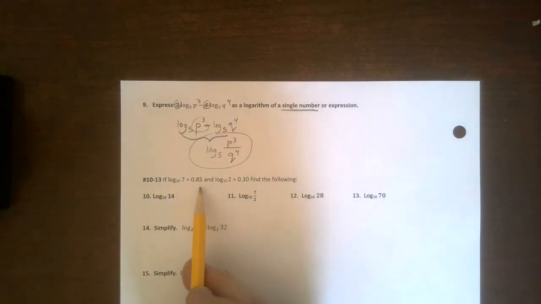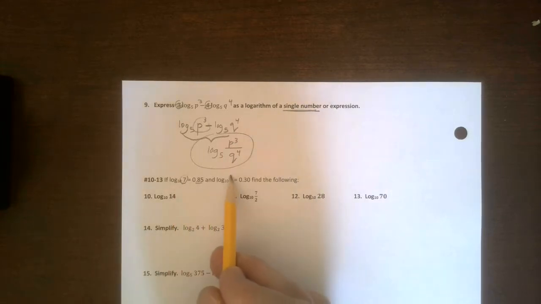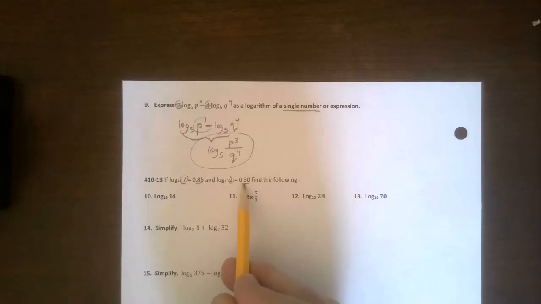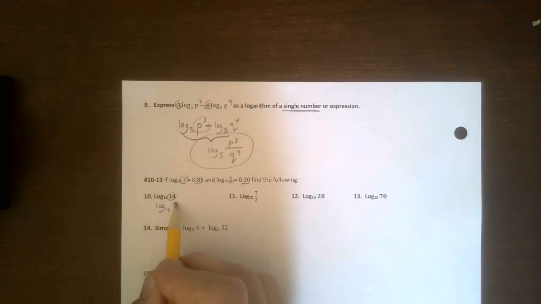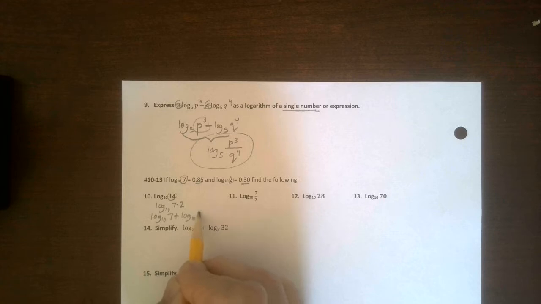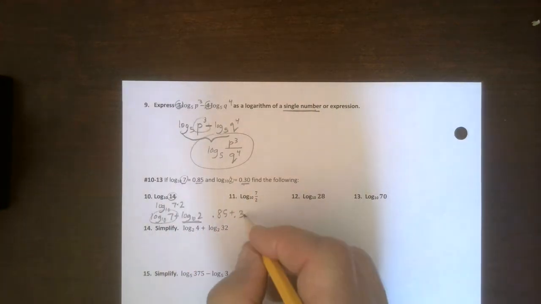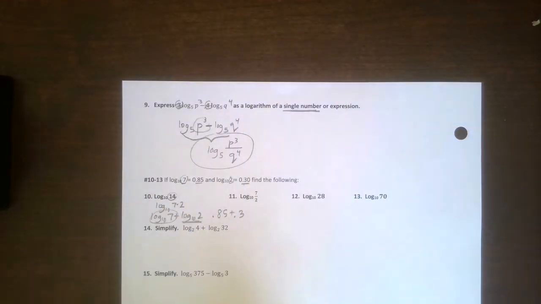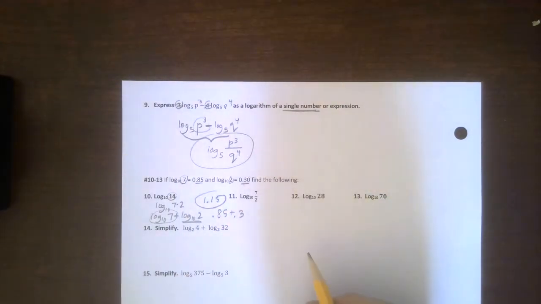This one's going to require that we're a little creative. So you see how they tell us if we can get a 7, it's going to equal 0.85. If we can get a 2, it's going to equal 0.3. That's the goal. So you see this 14, they're asking us to think of it as 7 times 2. And we're going to use the laws we used. We're going to split that into 2. And now we can substitute. We know that this equals 0.85. We know that this equals 0.3. So that's going to be, well, you can just look at it right here, 1.15. 1.15 if we just add those together.